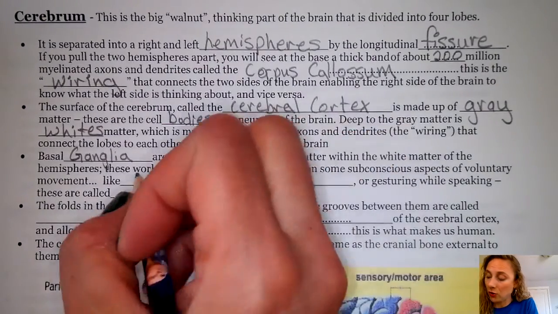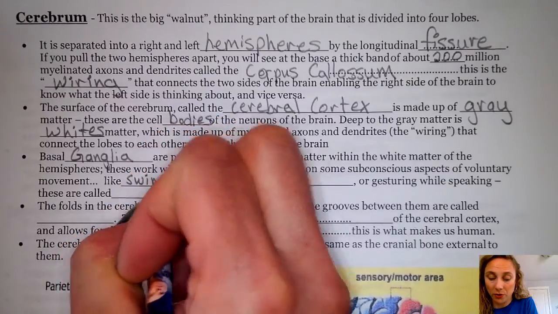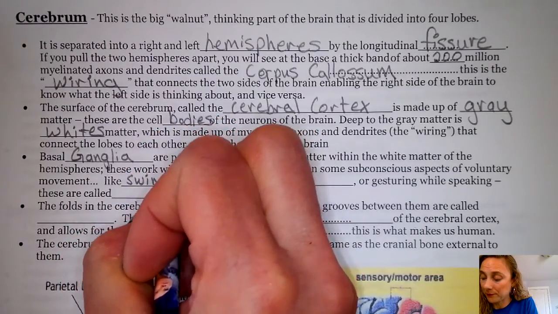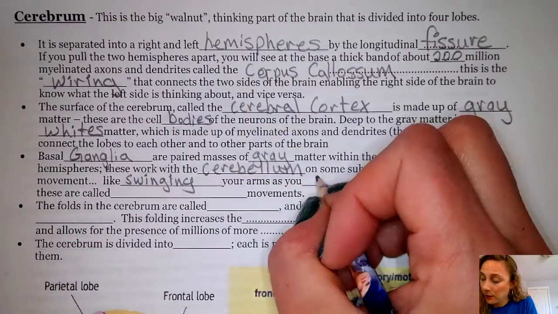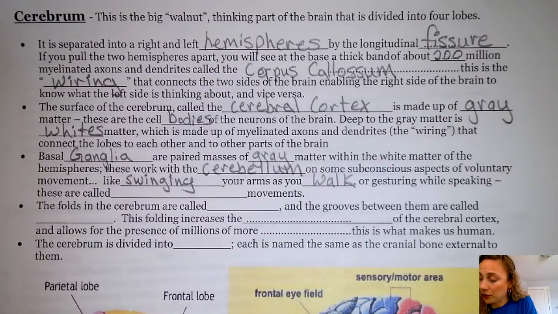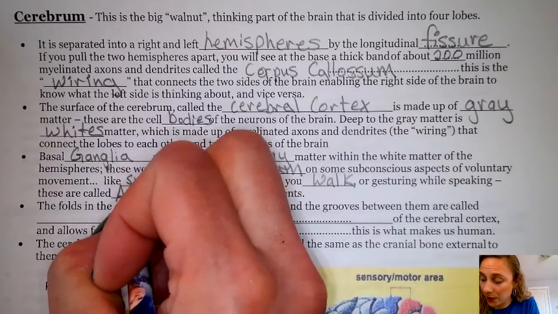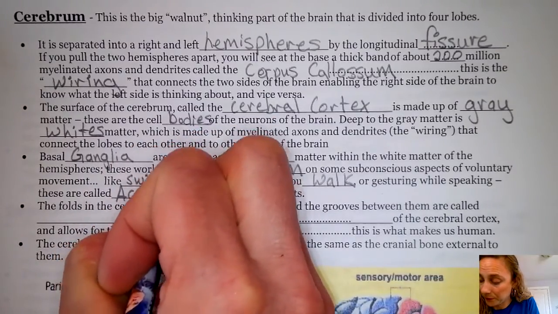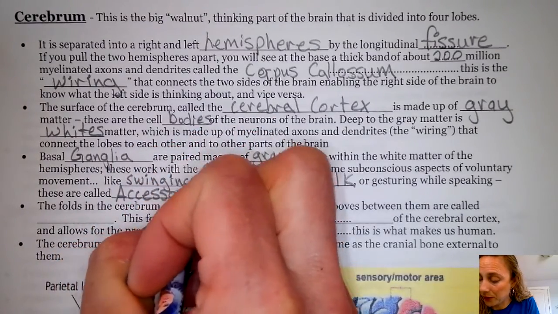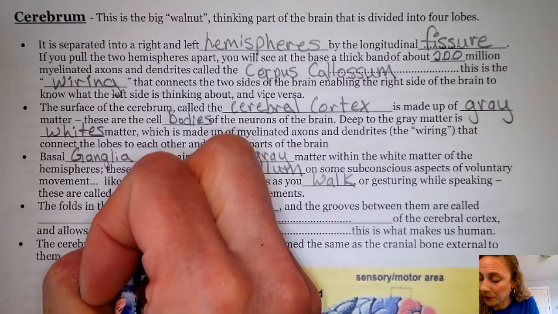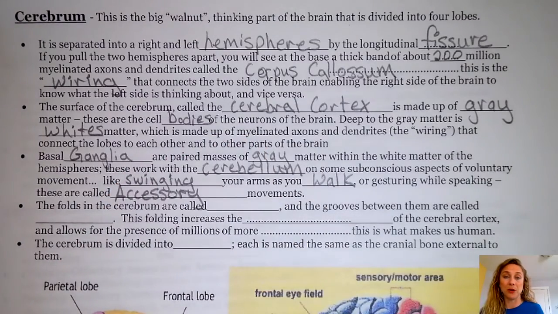Things like swinging your arms as you walk. That's like coordination while you're doing something else. Or gesturing while speaking. These are called accessory movements, kind of like walking and chewing gum at the same time. So we really associate them with coordination while you're not thinking about it.